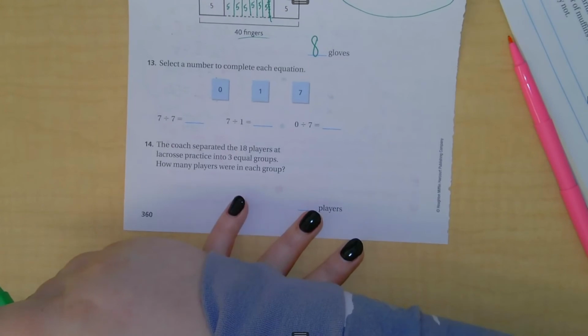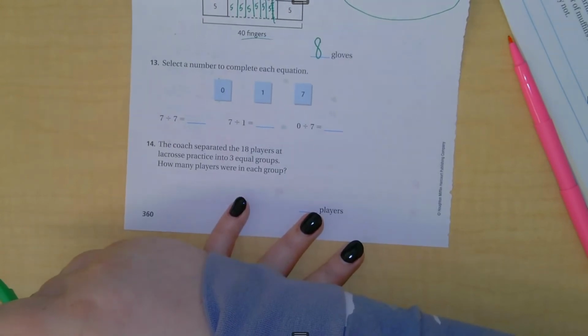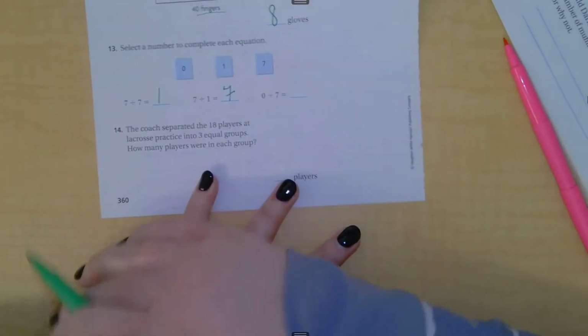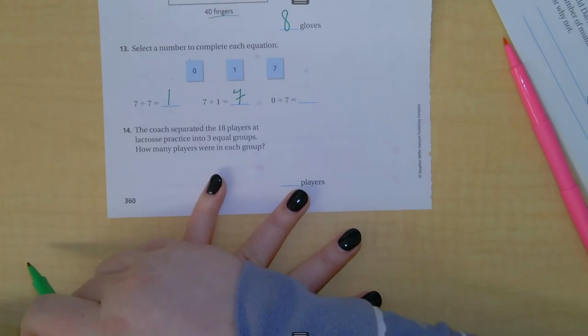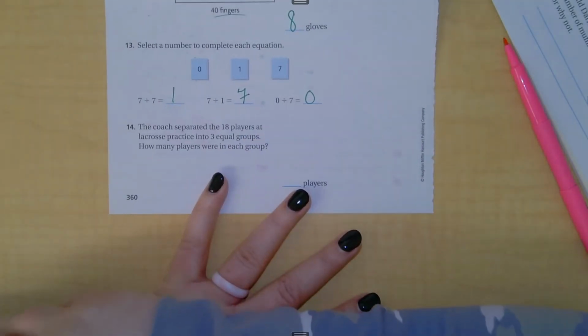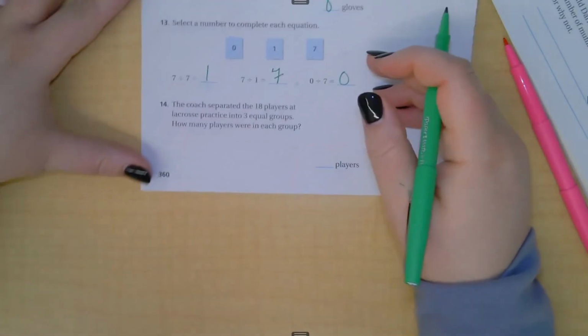Select a number to complete each equation. 7 divided by 7. Any number divided by itself equals 1. If you have 7 cookies and 7 friends, you each get 1 cookie. 7 divided by 1 equals 7. Any number divided by 1 equals that number. 0 divided by 7 equals 0. If you started with 0, you end with 0. You didn't get any more anywhere. Nobody gave you any more.